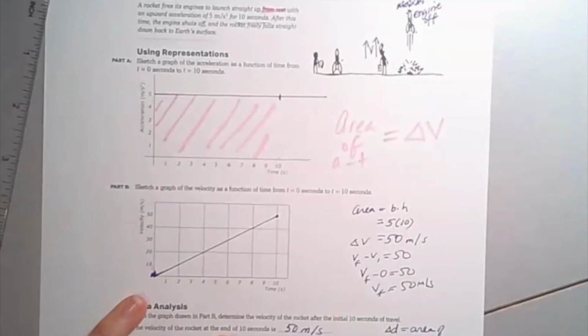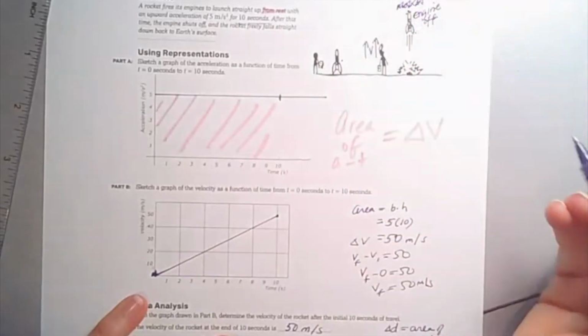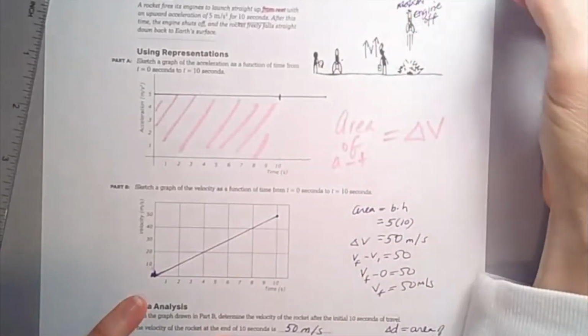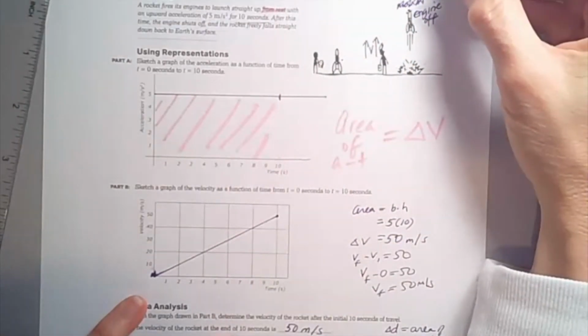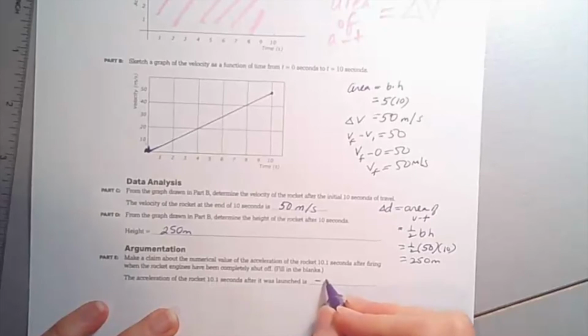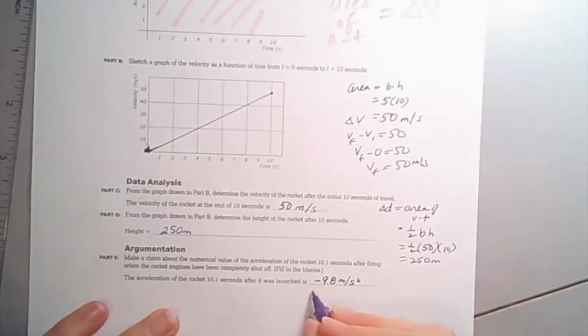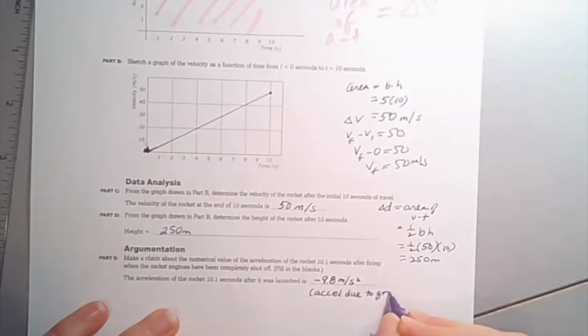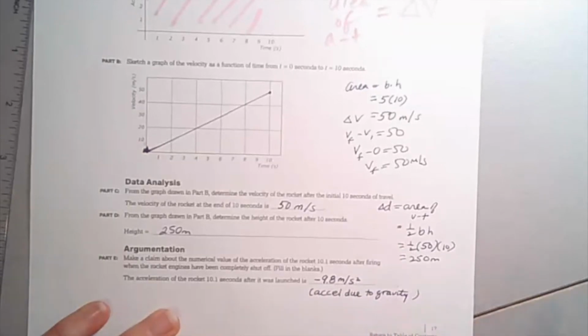That's always true. That's the definition of max height. You're not going up anymore, but you've reached your highest point. And then once it reaches velocity 0, then it will fall downward. So the acceleration of the rocket now is due to free fall, which is 9.8 meters per second squared. That's acceleration due to gravity. And that's a constant. Use the definition of free fall to explain your reasoning.